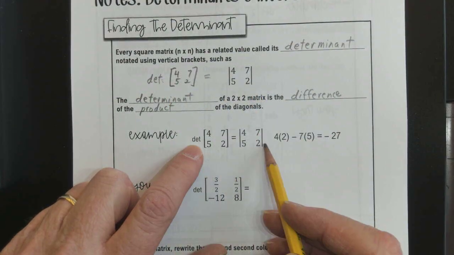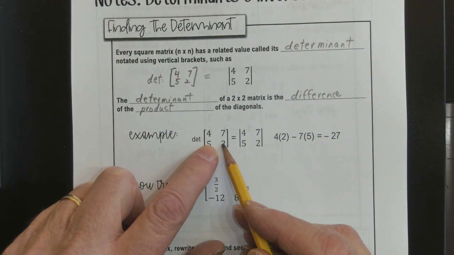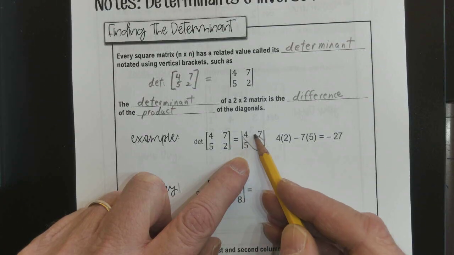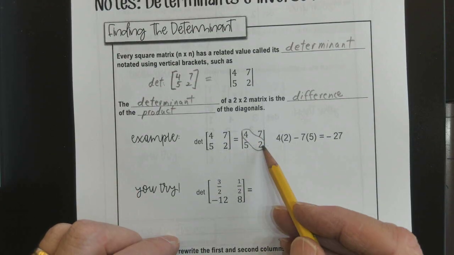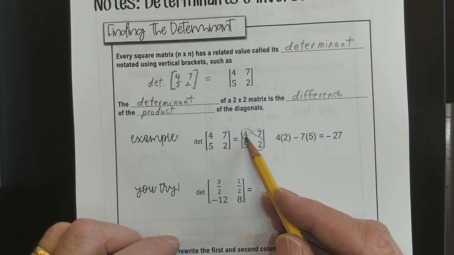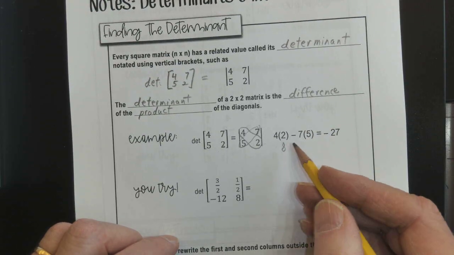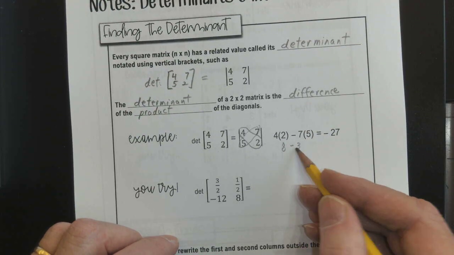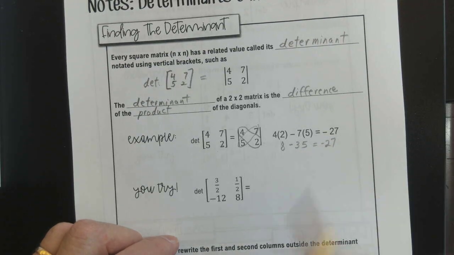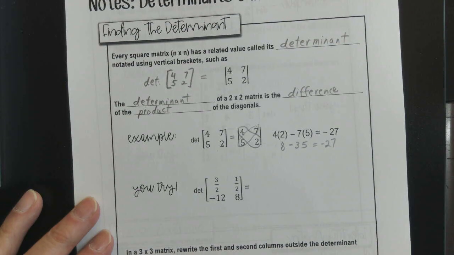They actually had already done what I did up here. The determinant of this matrix, this is the way it's noted. You take this main diagonal, 4 times 2, and you subtract the other diagonal, 7 times 5. So 4 times 2 is 8. 8 minus 35 is negative 27. Any questions on that?